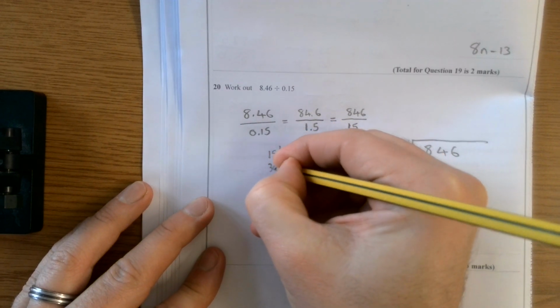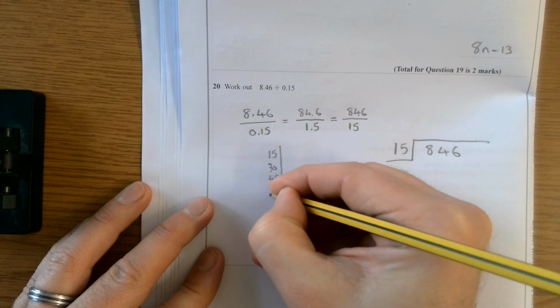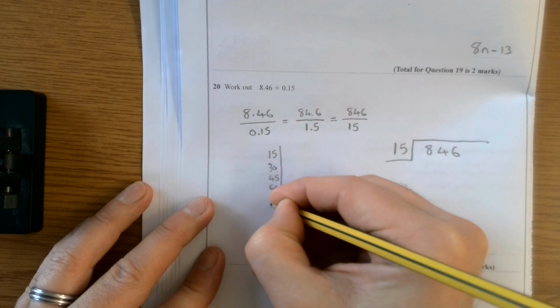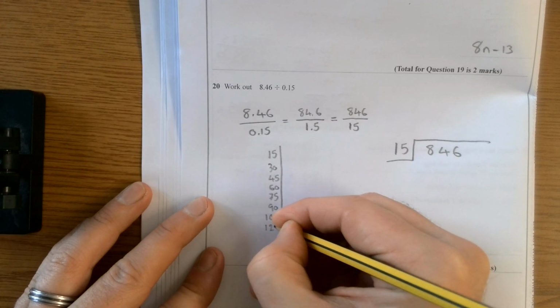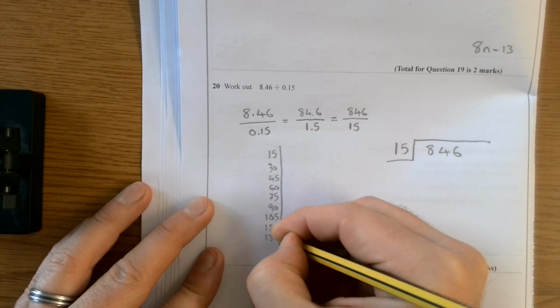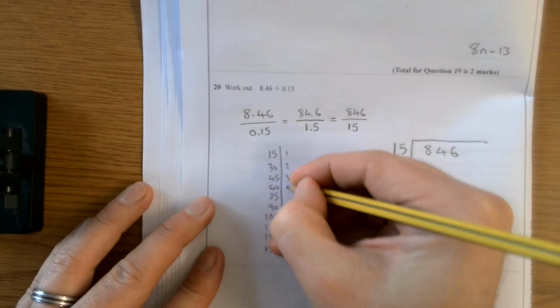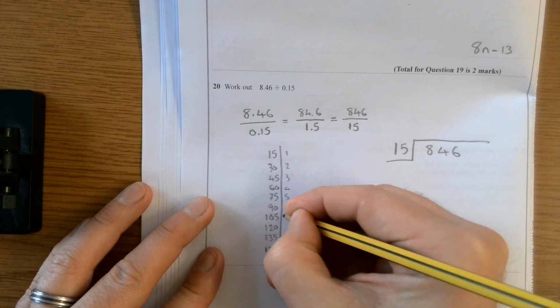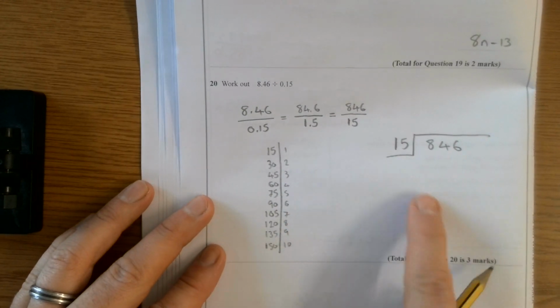So I'm just going to write down my 15 times table. And it might take me a bit longer to write it down, but it means I don't have to check it every time. So here we go, 120, 135, and I'm going to stop at 10, because I know, in theory, when I'm doing my division method, I should never have to go past 10.